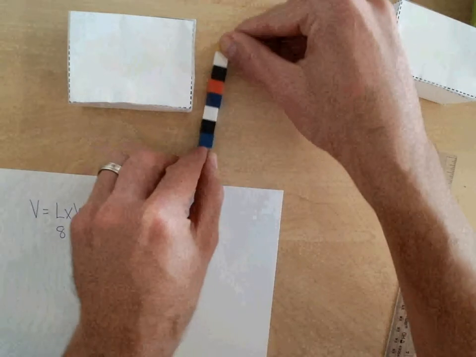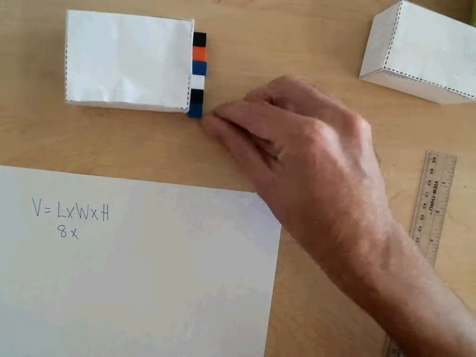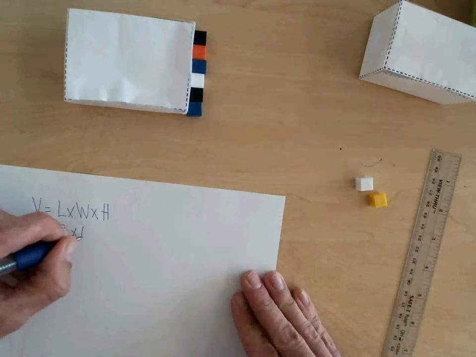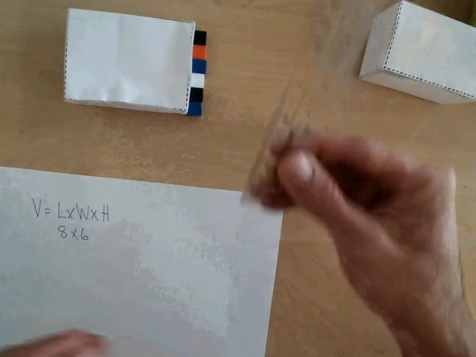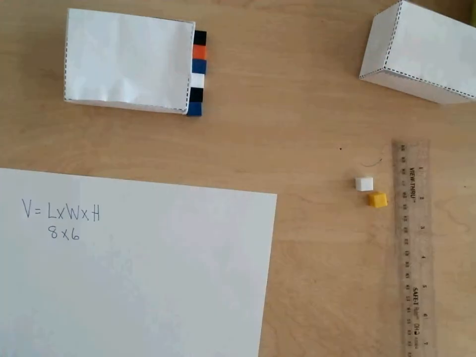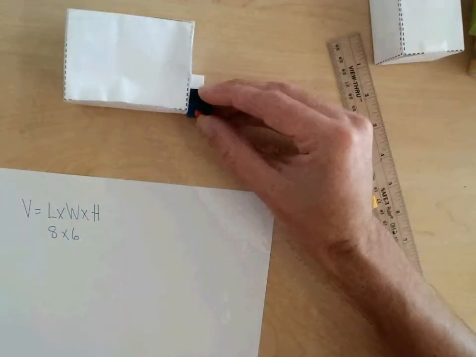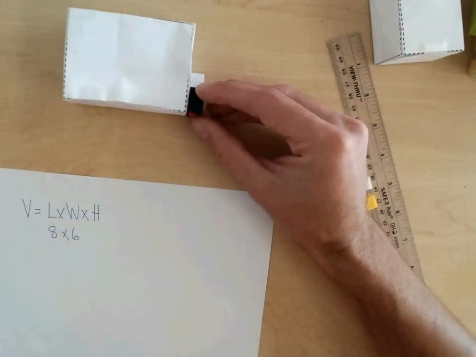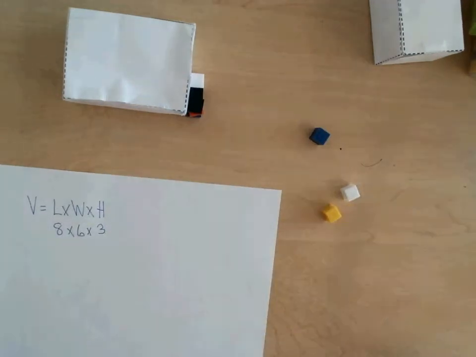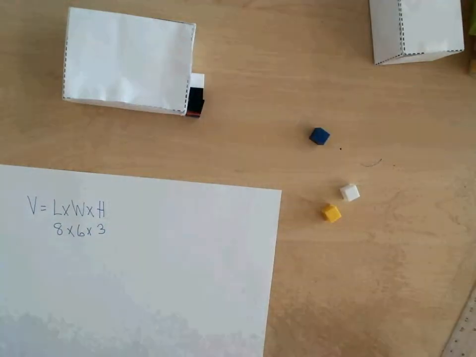Then I'm going to look at the width. Well, the width is 1, 2, 3, 4, 5, 6. So I'm going to write down 6 there. Then I can check with my ruler, and that equals 6. Very good. Then I can take these and see how high it is, and that equals 3. And then I can check here with my ruler just to make sure, and that is 3 centimeters.